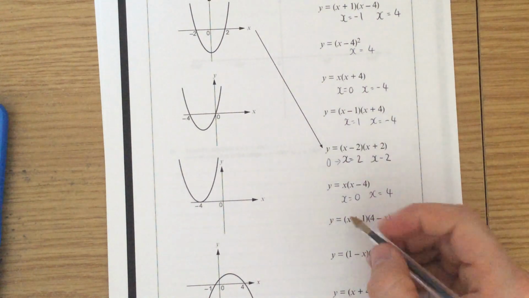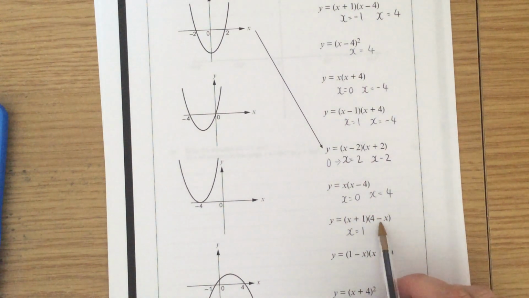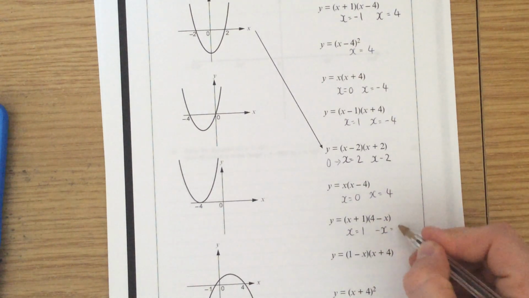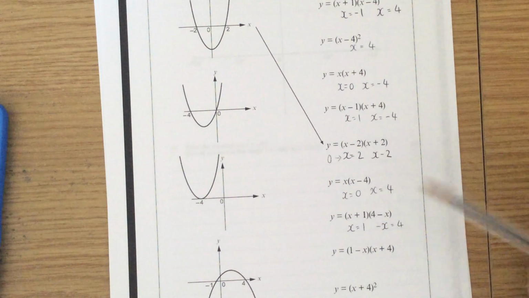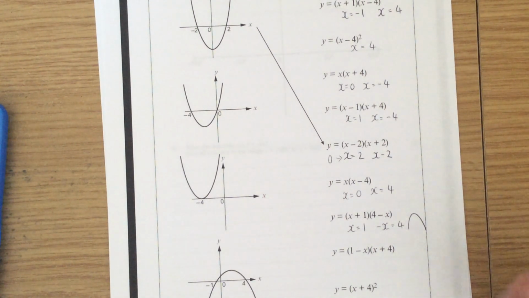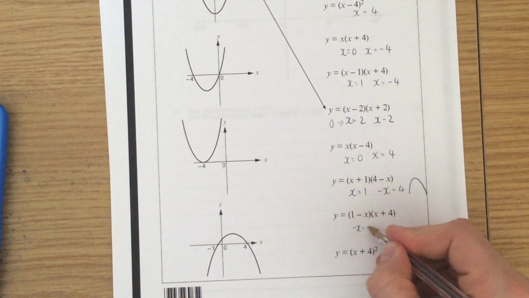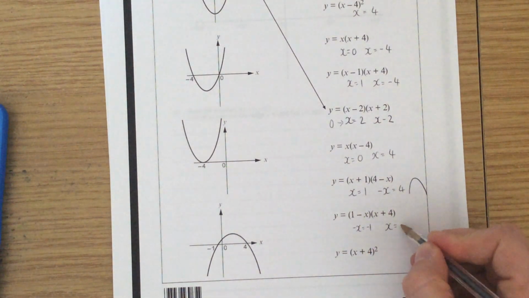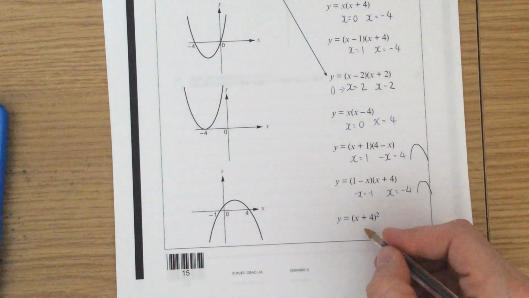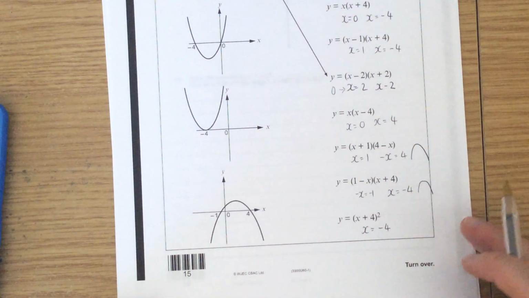For this one, I would expect to see x at 1, and this is where you need to be careful because this is 4 minus x, so minus x would be at 4. Now the minus x here means that the shape is actually going to be an N shape rather than a U shape. Next one, same principle, I would expect minus x to be at minus 1, and x to be at minus 4, and again, this one would be an N shape. Last one, I would expect to see it at x equals minus 4 and only x equals minus 4.